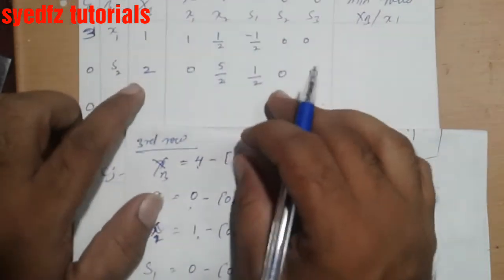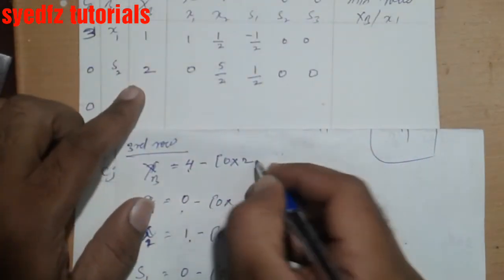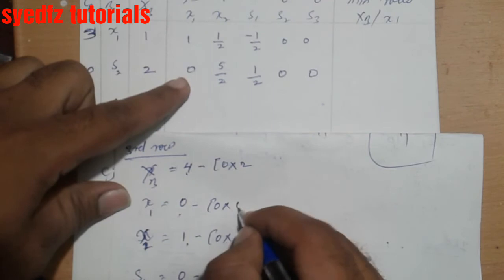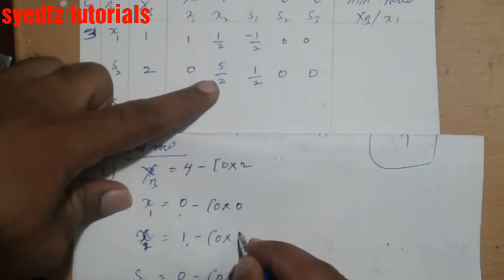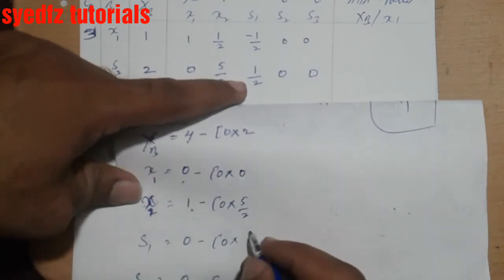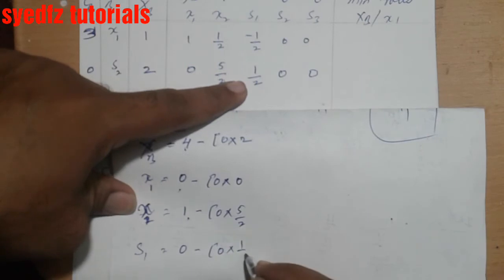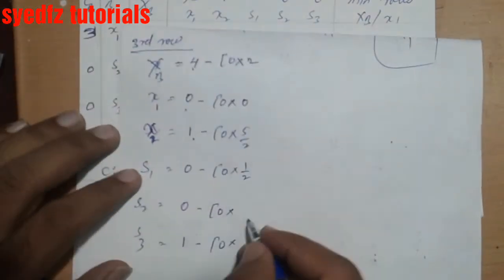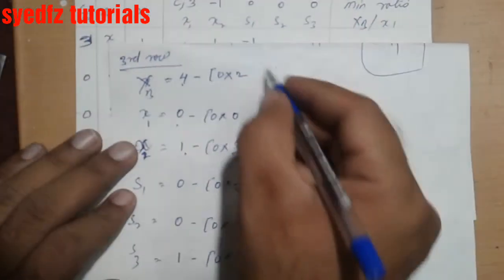What is the new value for xb? 2. For x1 0. For x2 5 divided by 2. For s1 1 divided by 2, and s2, s3 0, 0. Now calculate.